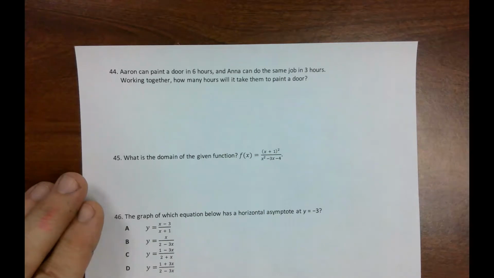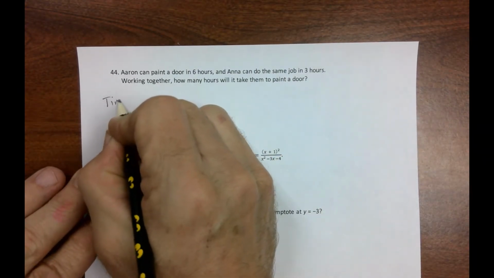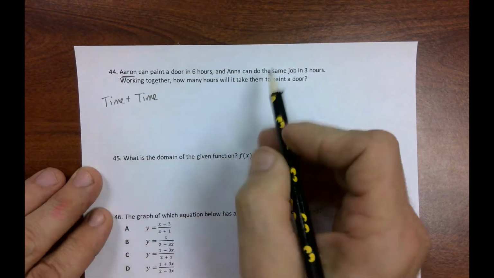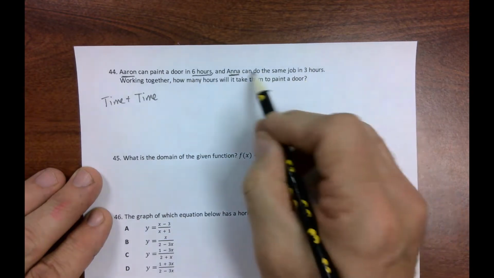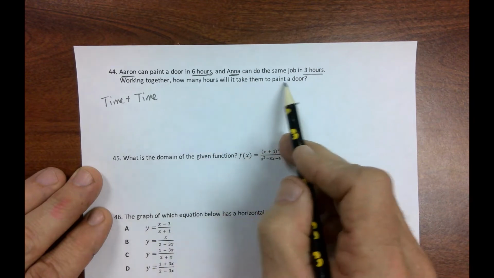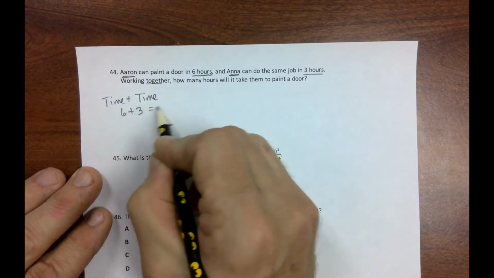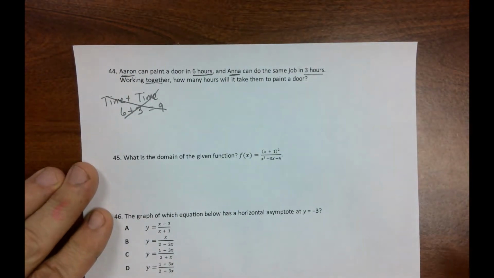Okay, here's that work problem. Remember, you do not add time plus time of certain people. Aaron and Anna working together. Aaron works 6 hours on a job, Anna works 3 hours on a job. How many hours will it take them to paint the door together? You would never go 6 plus 3 is 9. That's a big no-no. It's going to take them less time, not more.